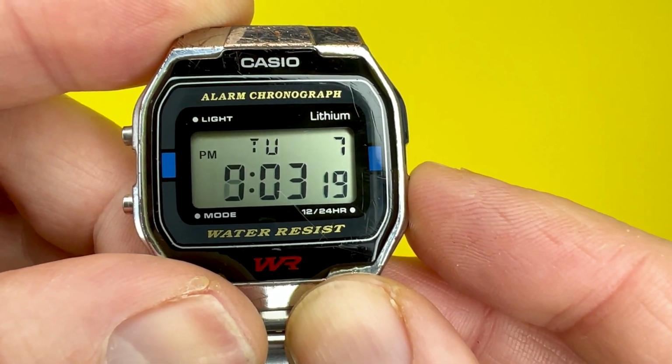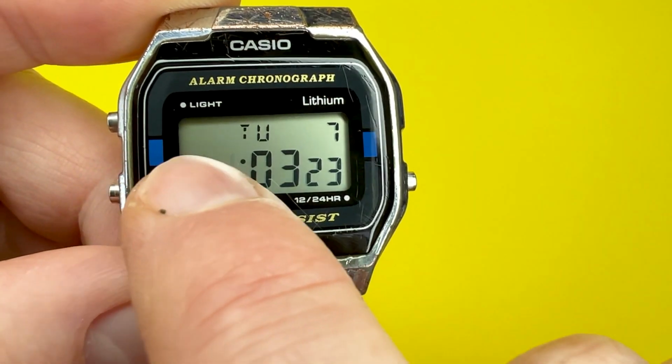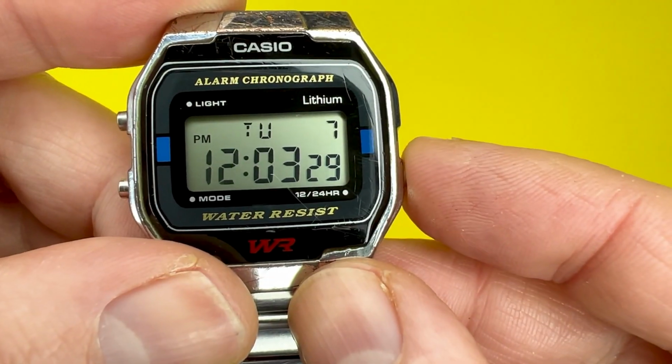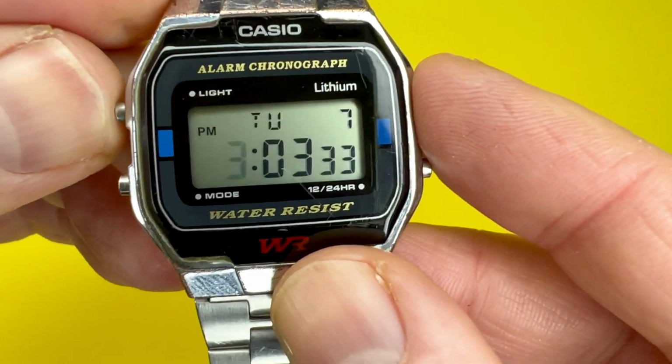Obviously if you go way past it, you've just got to keep your finger on the button and do it again. And as you can see, it doesn't indicate any AM, but you are in the early hours of pre-noon in the afternoon. So there you go, we're back to 12, 1, 2 and 3. There you go.